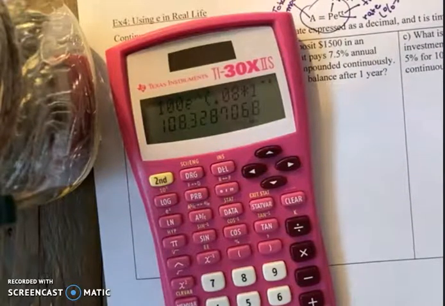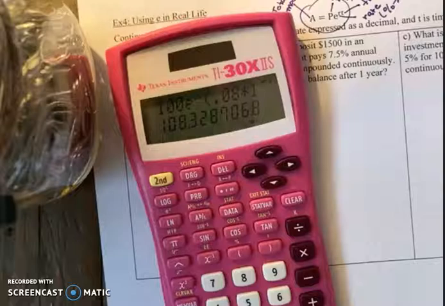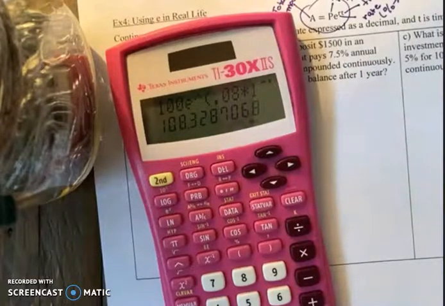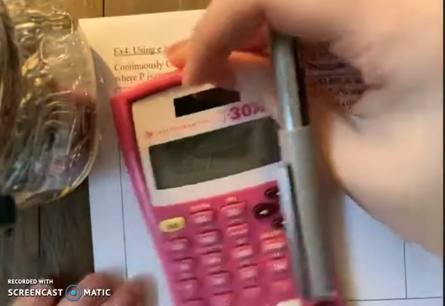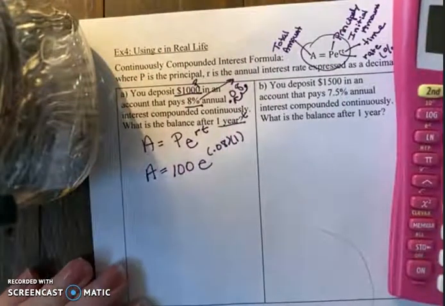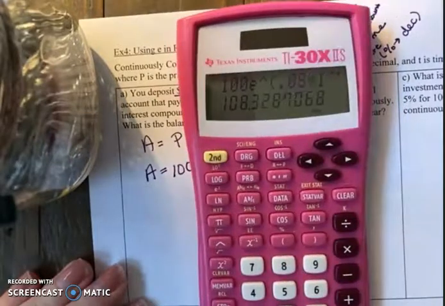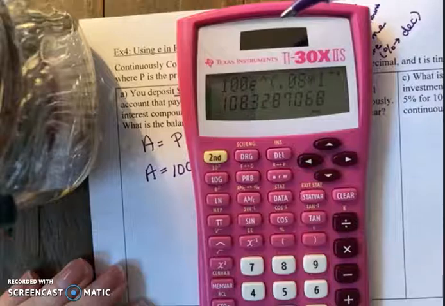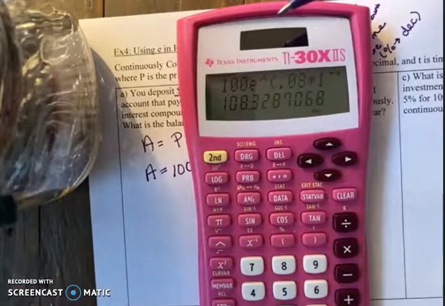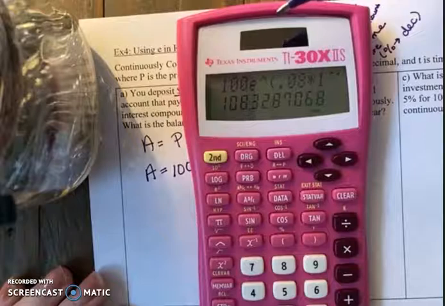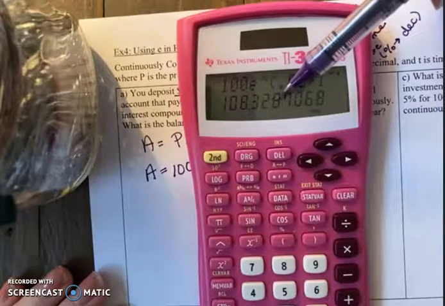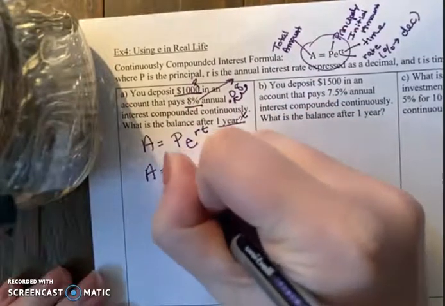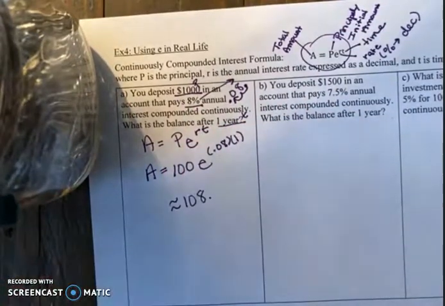Now we're going to have to do some rounding because this is an approximation. It's usually up to you how far you would like to go, but because we're dealing with money, we should be rounding 2 decimal places because we're dealing with dollars and cents here. So I would write my final answer as approximately $108.33 because there's an 8 after the 2, meaning we need to round it up. So approximately $108.33.